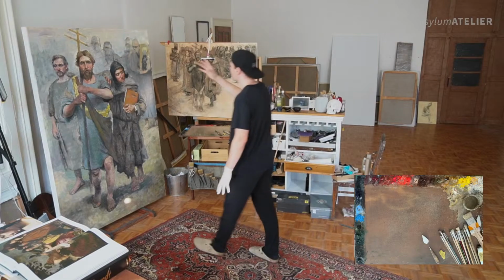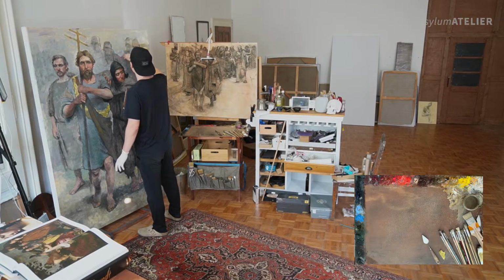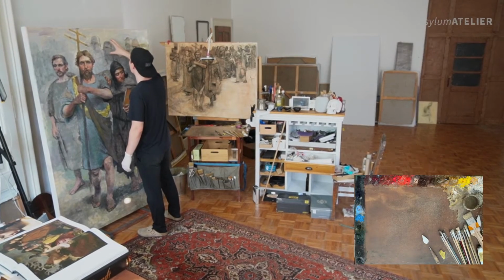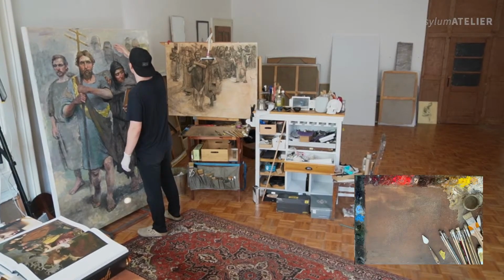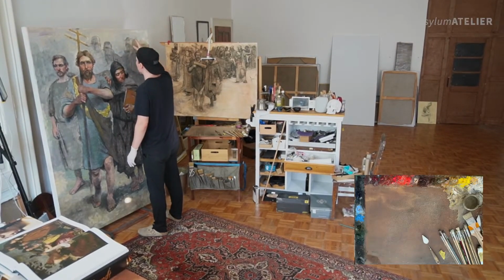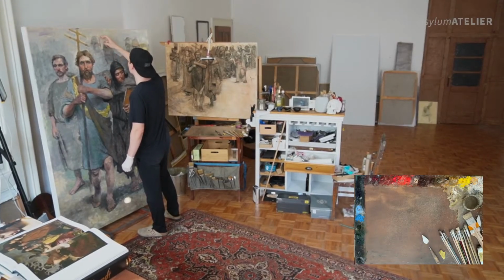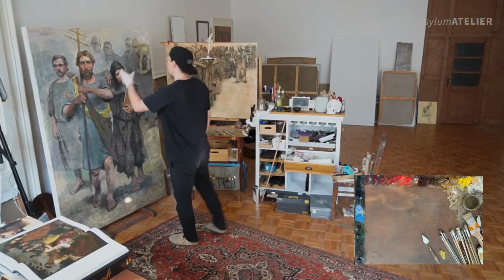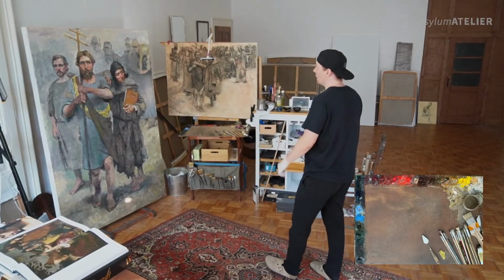So I'm trying to create a little bit of interest for your eye and for your brain, for you to stay in that painting with me as long as possible. I'm trying to create a little maze, a little labyrinth for your eye, so you cannot quickly look at it and move away to another painting.